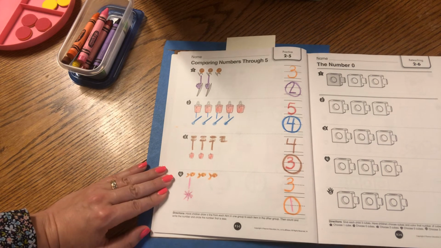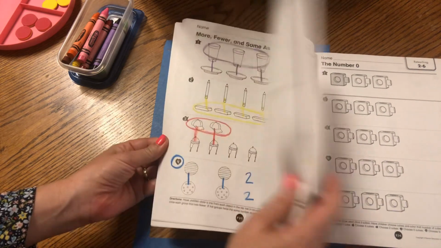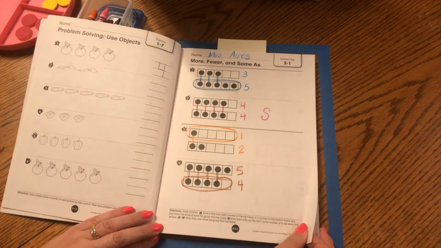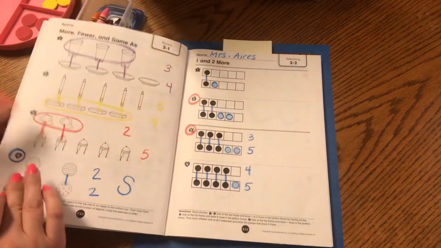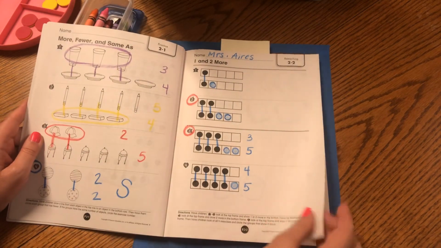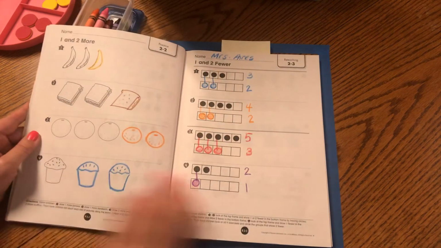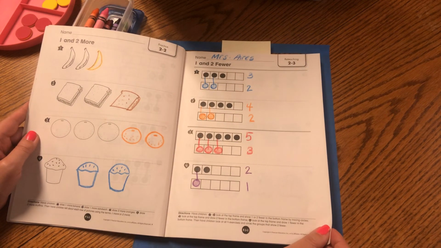You have learned so much this week. Let's go back and review all the things you learned this week. On lesson 2-1, you learned more, fewer, and same as. On lesson 2-2, we compare numbers with 1 and 2 more. On lesson 2-3, you compare numbers with 1 and 2 fewer.